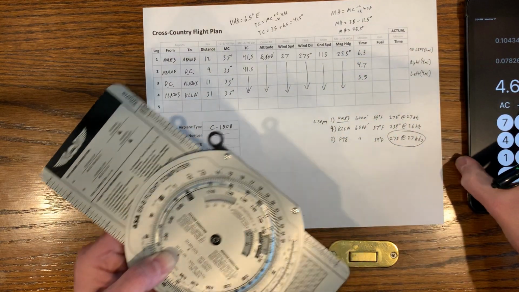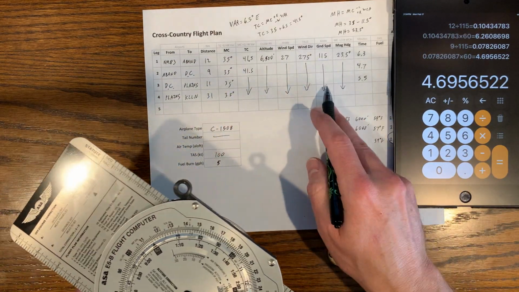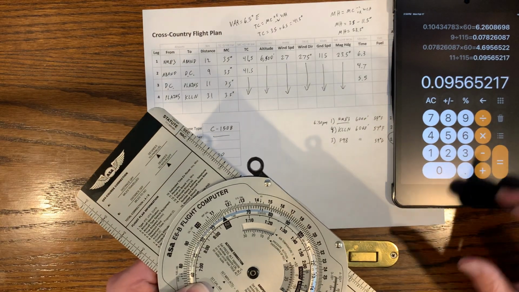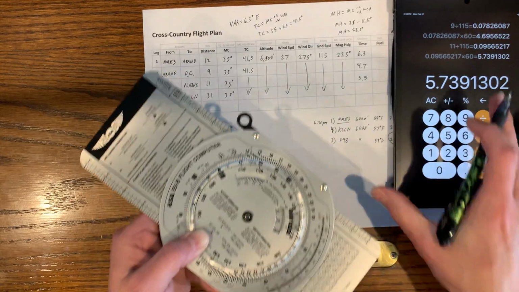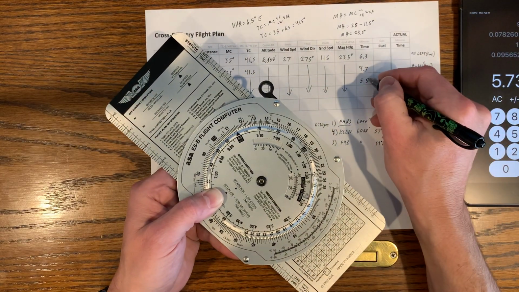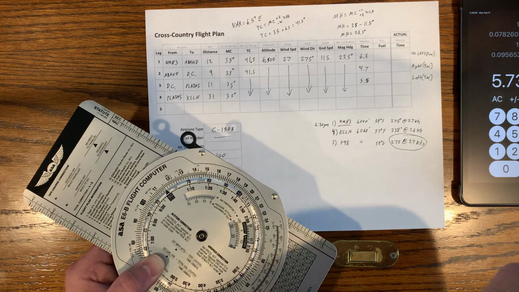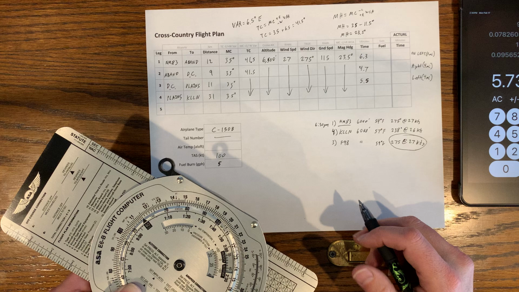Now let's check it with a calculator. So that's 11 divided by 115 times 60 for minutes, 5.7. So 5.7, that's close enough. I'm going to leave it for now. That's actually just 12 seconds of difference.